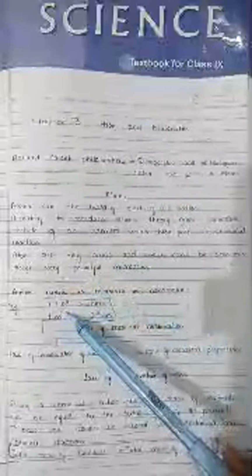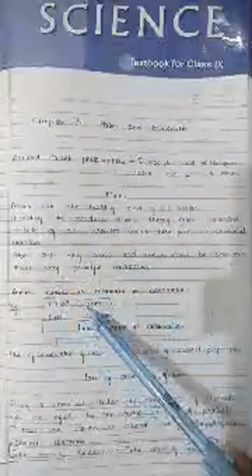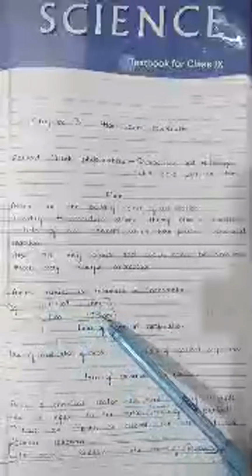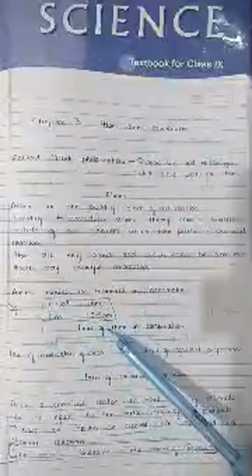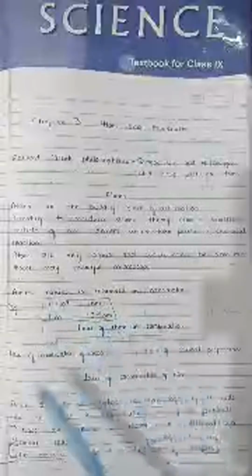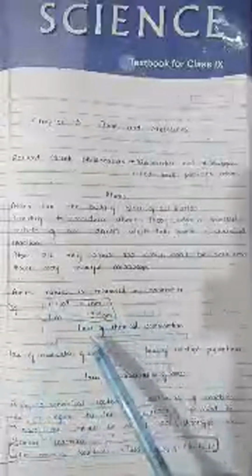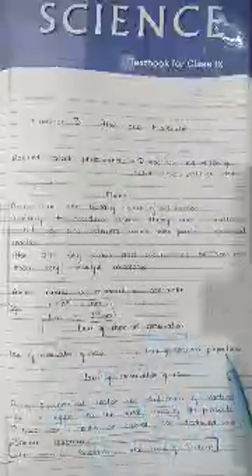1 upon 10 raised to 9 meter is equal to 1 nanometer. 1 meter is equal to 10 raised to 9 nanometers. So let's see what the law of chemical combination is. The law of chemical combination has two different types: the law of conservation of mass and the law of constant proportion. Let's see the law of conservation of mass.